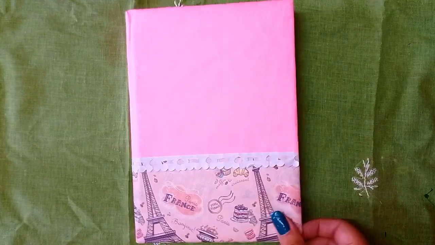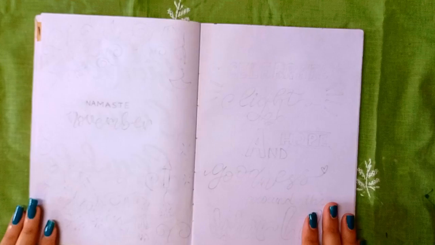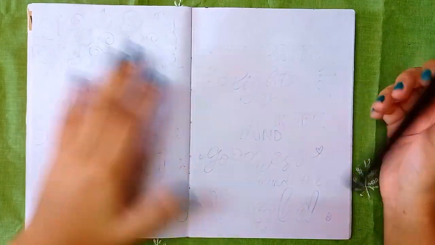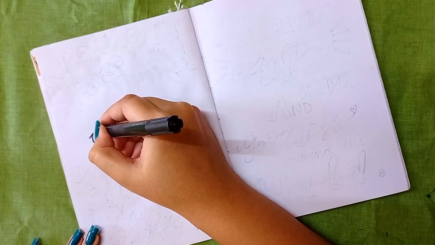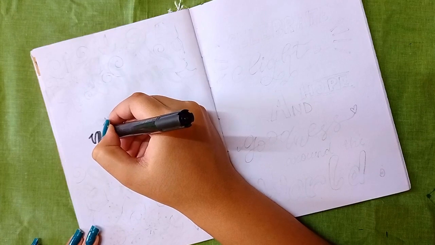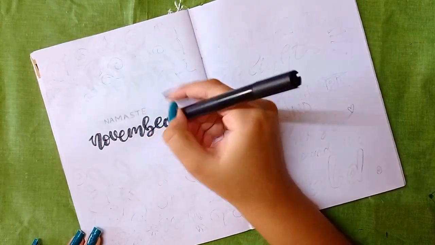The upcoming month of November is a month of festivities. So I thought that the theme of this month should be so. More likely, I have tried to add elements related to Diwali and festivals and also our Indian tradition in the theme of this month. For the first page, I have created a lot of Diwali related elements around the title.